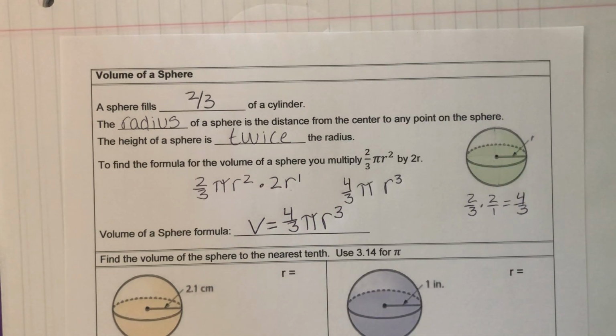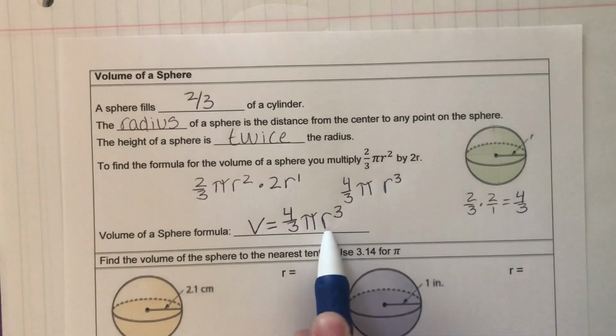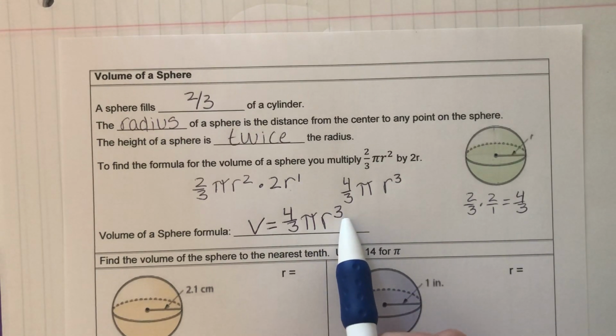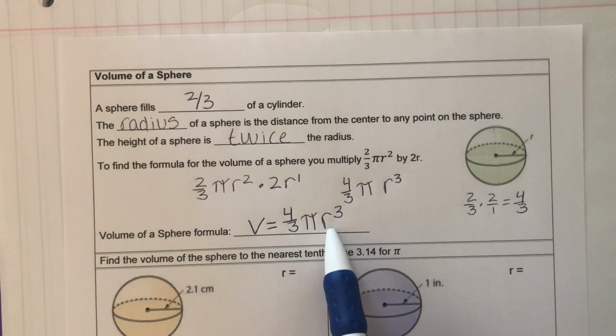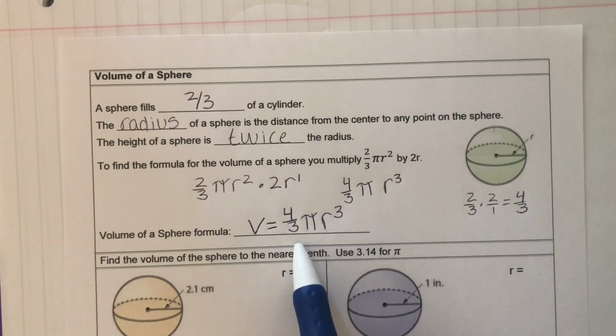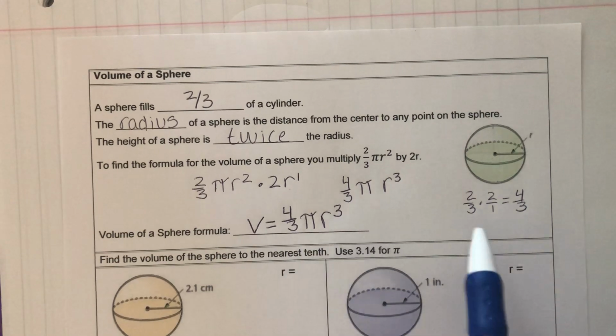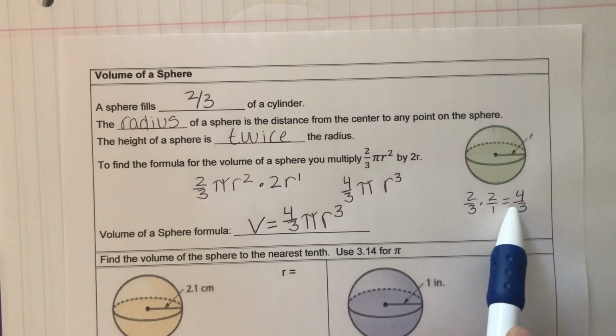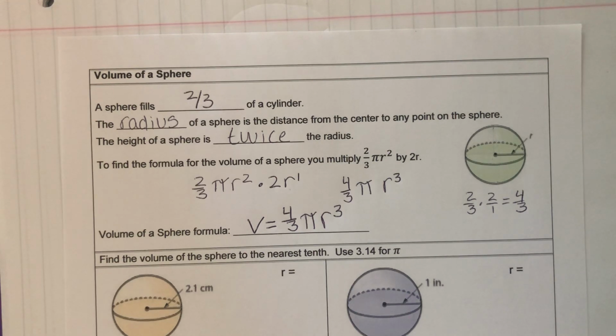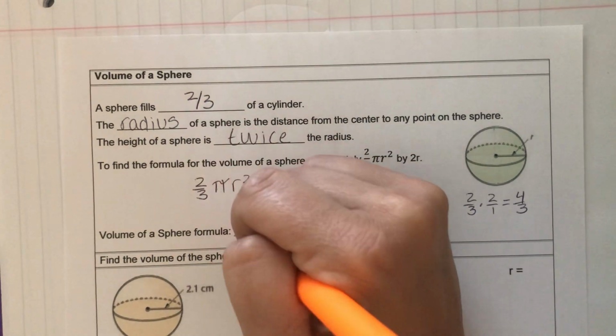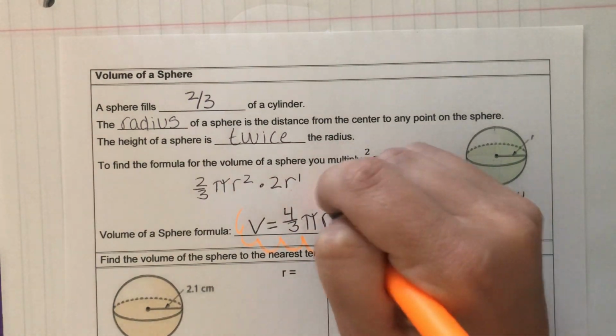So a couple different things about this formula. Our radius is cubed, not squared. That's different than what we've been doing. Our fraction that we're multiplying this by is 4/3, and I just showed you how we got that. So it helps if you understand where the formulas come from, because you're not going to be given these formulas on tests to be able to find the volume of cylinders, cones, and spheres, so you need to know which one to use. So now that we have our formula, we're going to use our formula to find the volume of different spheres.